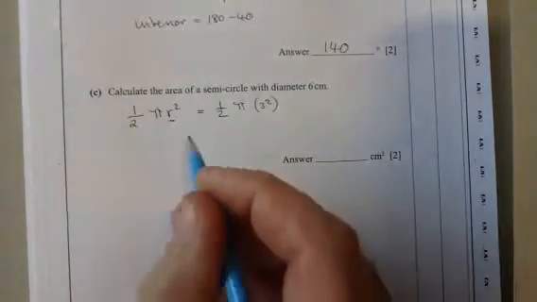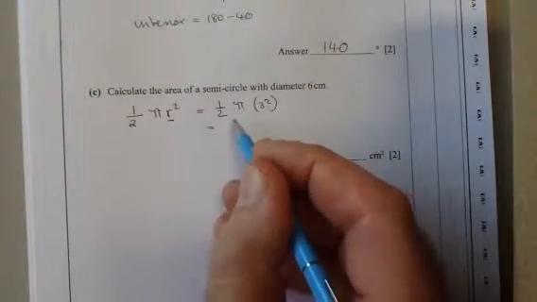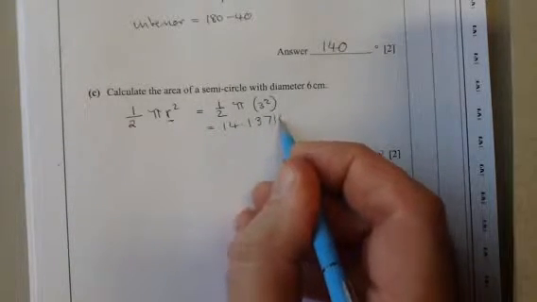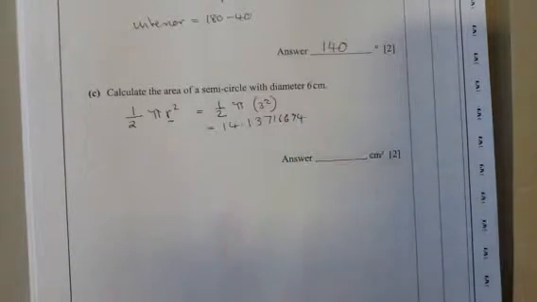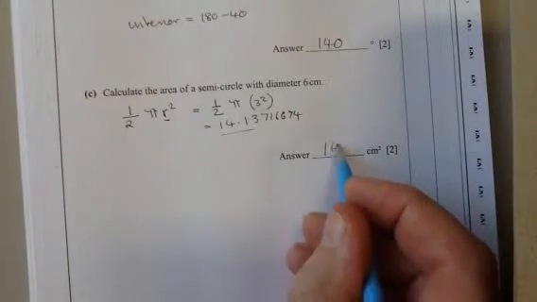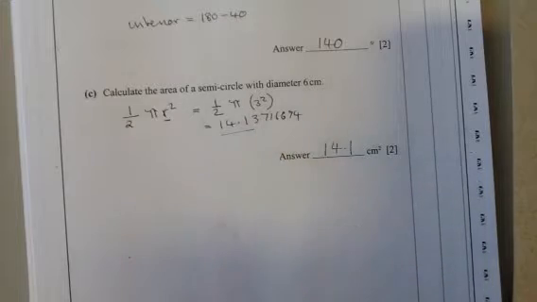So we get to our calculator and we have that in and we get 14.137166694. Now we need to do a sensible rounding here, so probably 14.1. Because the next number is 3, we don't need to round.